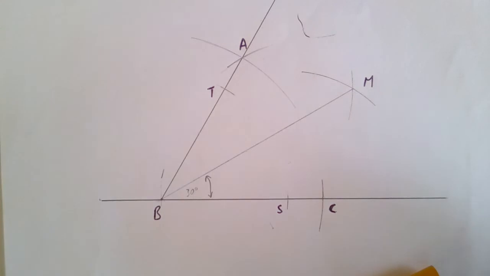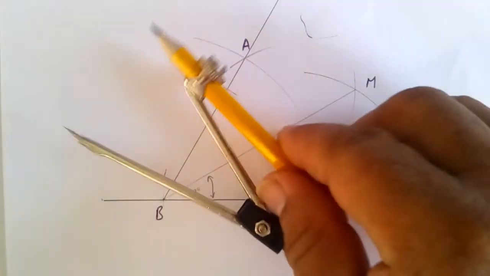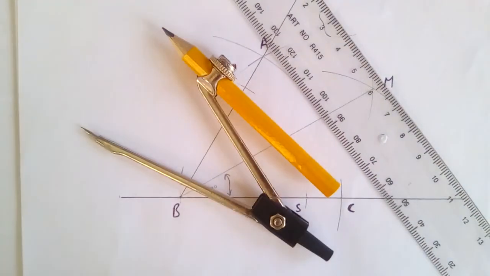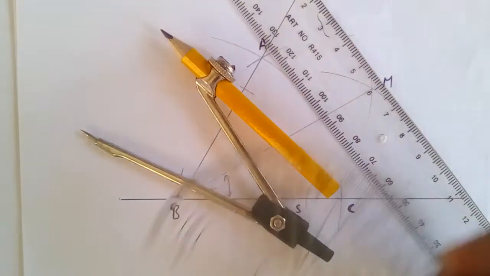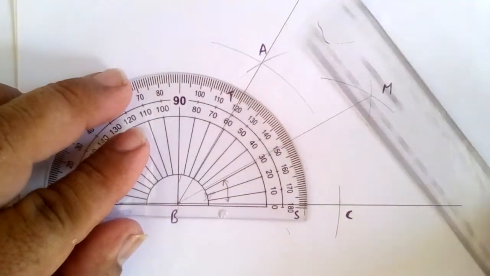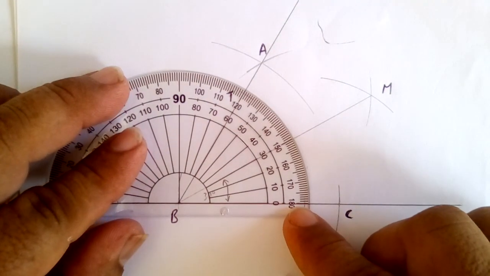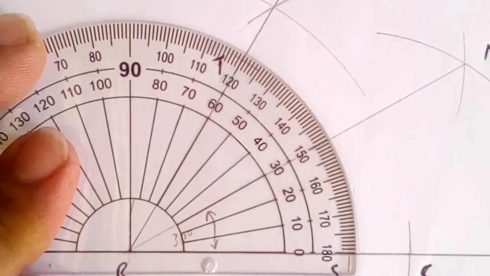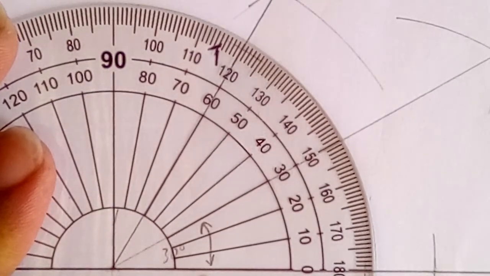Nothing difficult, and all we needed was a compass, a ruler, and we used the protractor just to confirm its size. And we did that by putting our protractor on top of it, and there you see that 60 degrees angle.